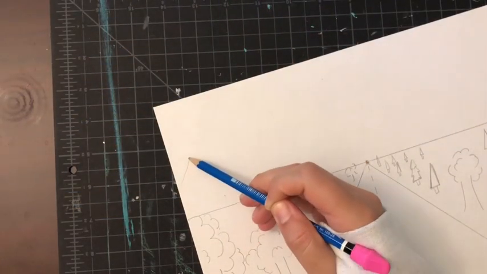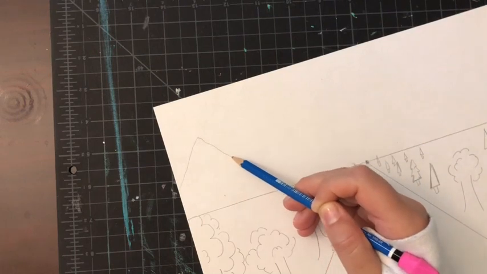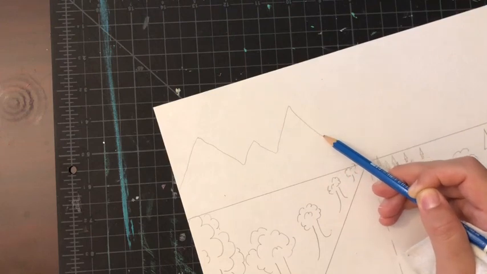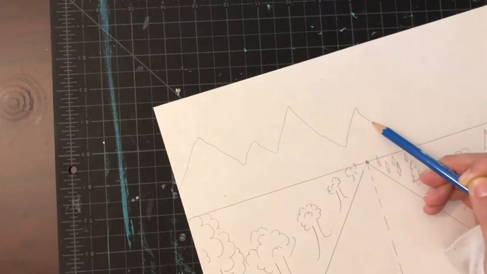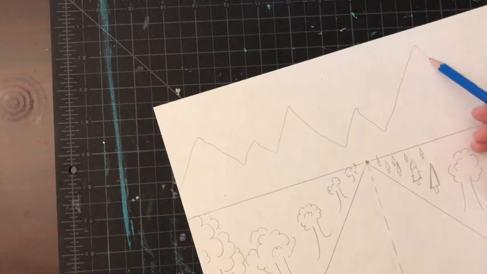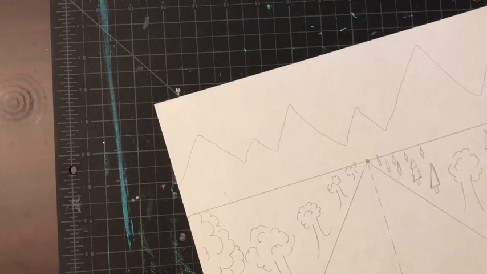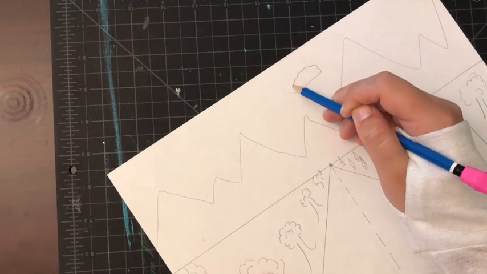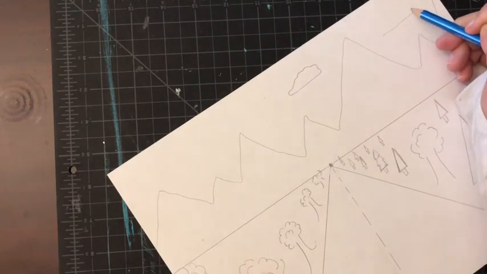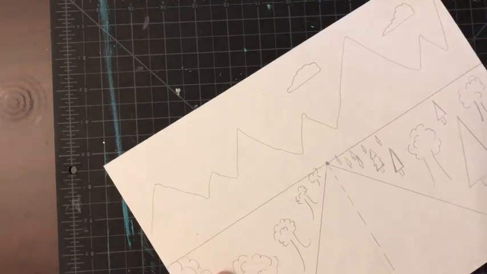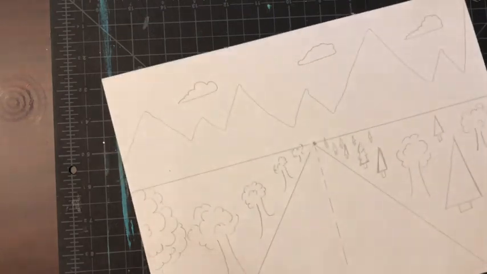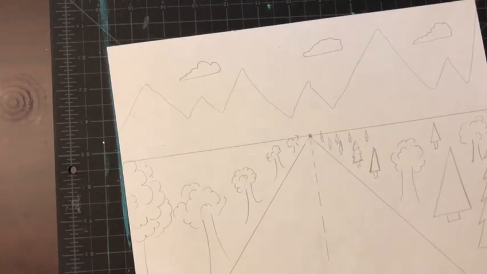So with my mountains, I just kind of made a bunch of different little, it's kind of just like one long zigzag line with lots of different peaks and valleys. So there are my mountains. And then I made my sky. Then you can go back in and color it in.